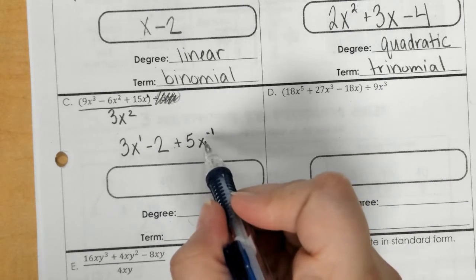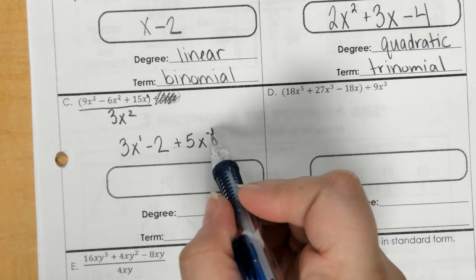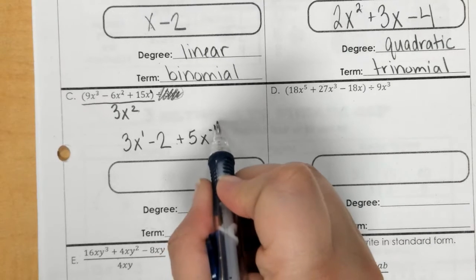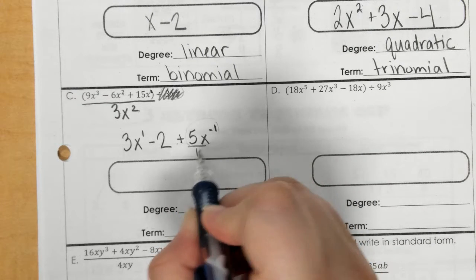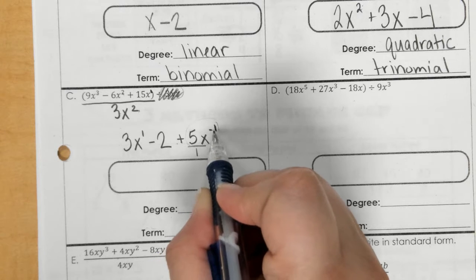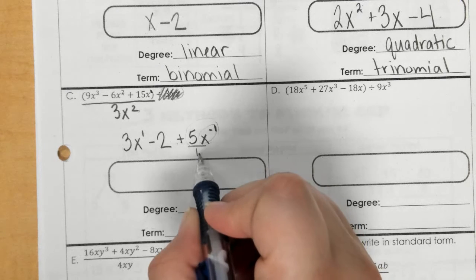But in class, first semester, we talked about exponent rules, and we know that a negative exponent cannot exist. And so for this last term only, you put the whole entire term over 1, and then you're just going to move the x to the very bottom of that fraction.